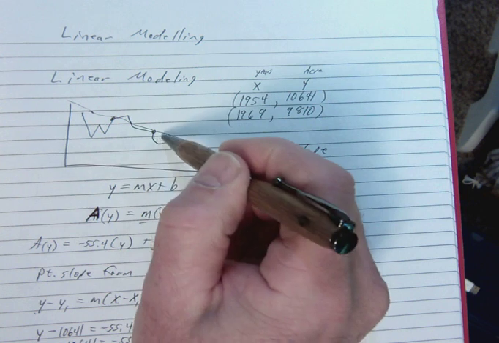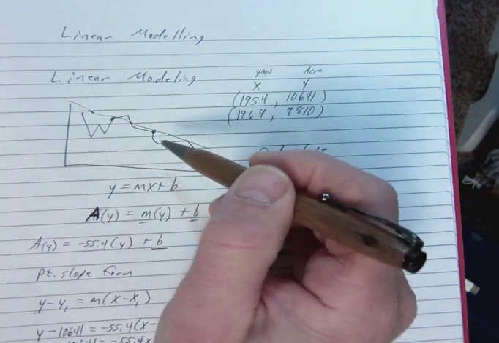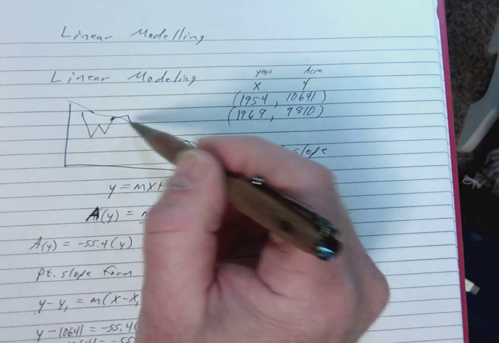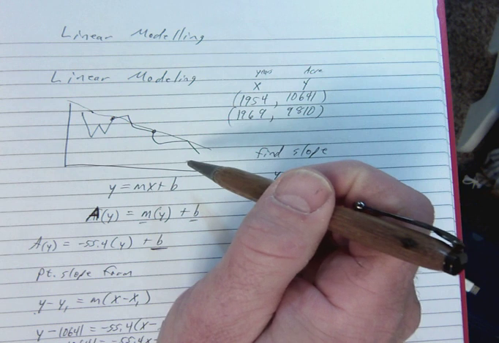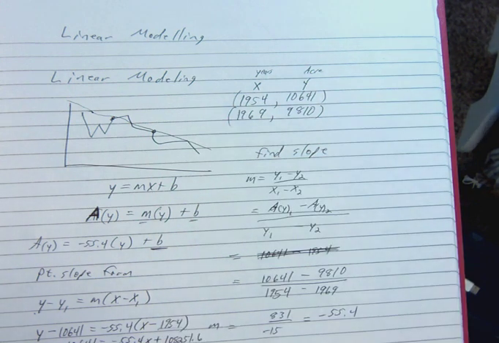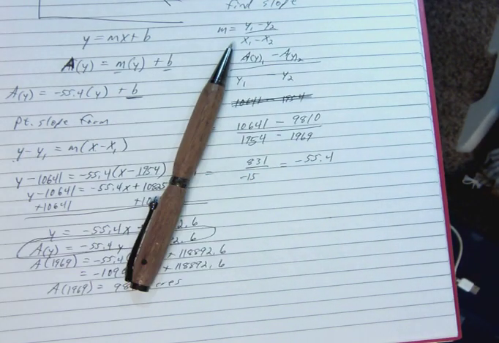So it's going to be off a little bit. But again, keep in mind, this linear model is supposed to be some sort of trend line as opposed to actually matching all these bumps and valleys, because you're never going to match them all. It's impossible to do so. So that's what we mean by linear modeling, and I hope this helps you out.